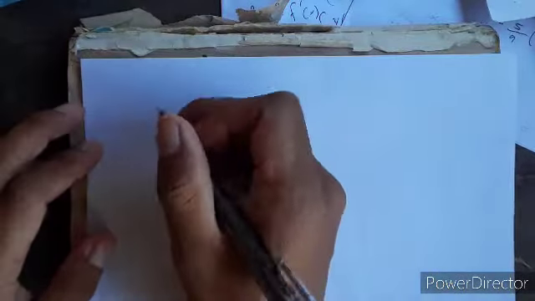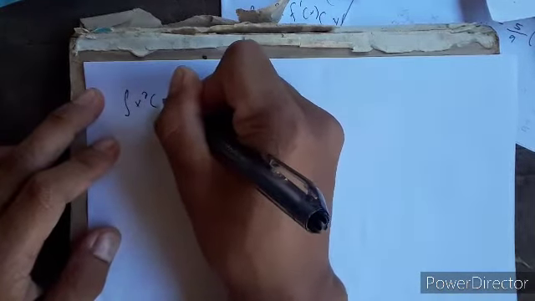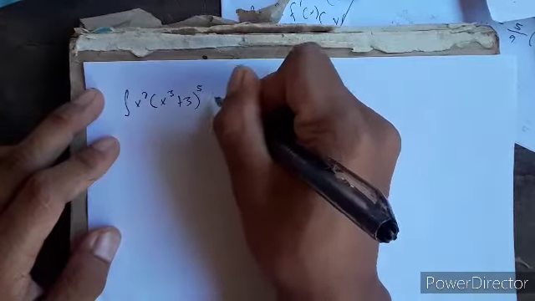For example, if we are going to integrate a product of differential functions, for example x squared times x cubed plus 3 raised to 5 dx.